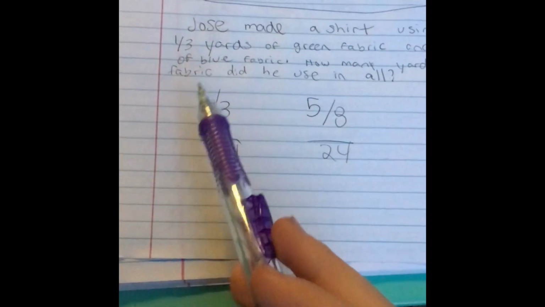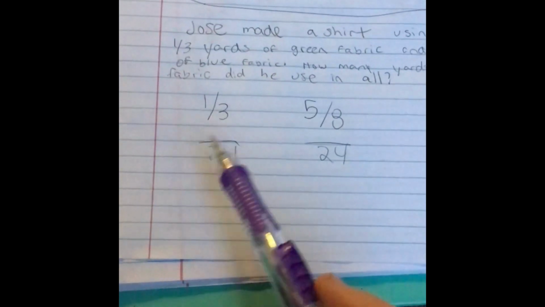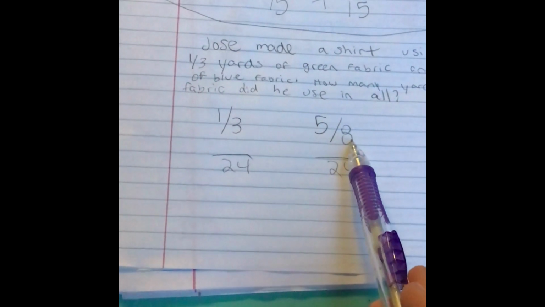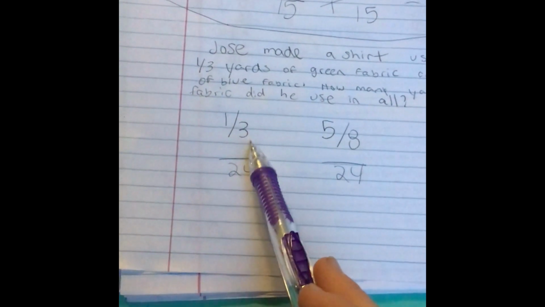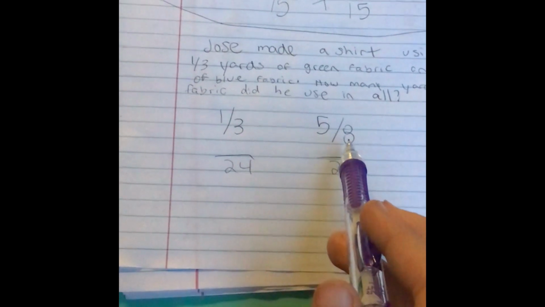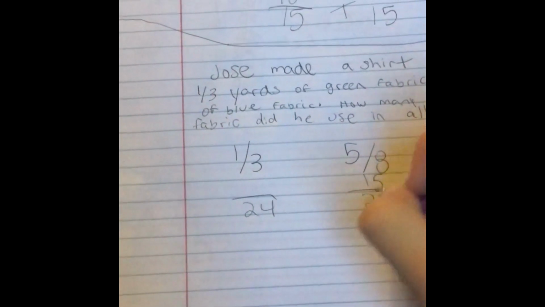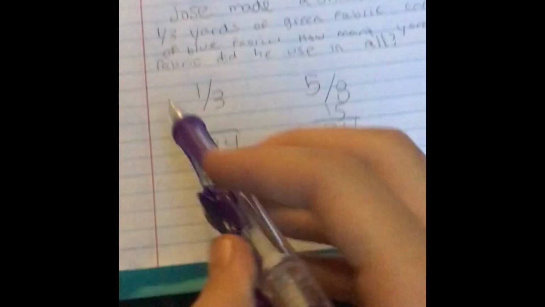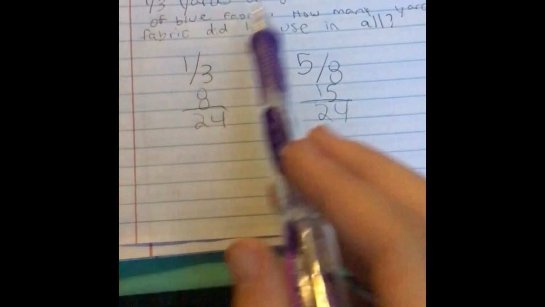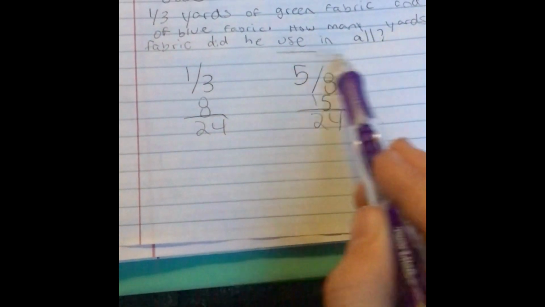Now we multiply the numerators, because we multiplied 3 and 8 to get 24. So we multiplied 5 by 3, and 3 times 8 equals 24, which means 3 times 5 is 15. So we have 15 over the 24. And then we have 1/3 over here, and we got the 24 by multiplying by 8. So 8 times 1 equals 8. So 8/24.